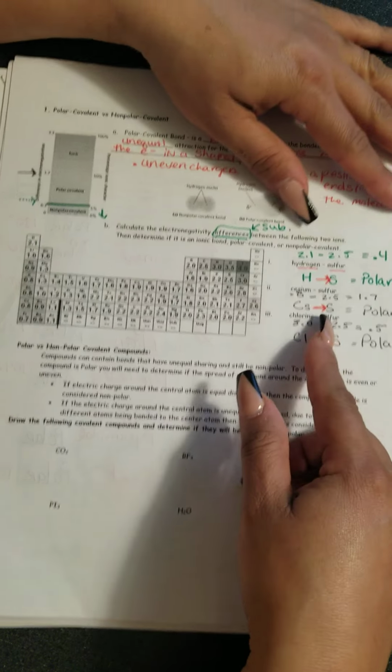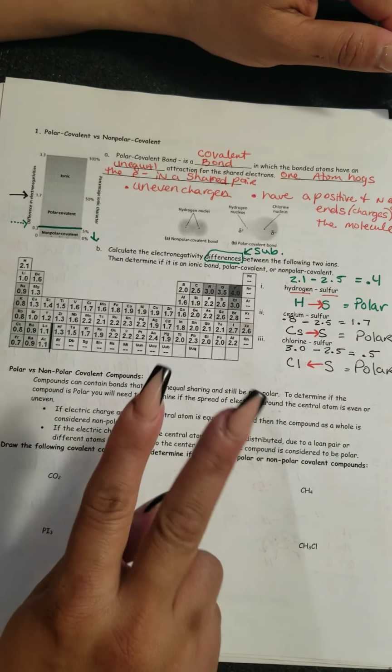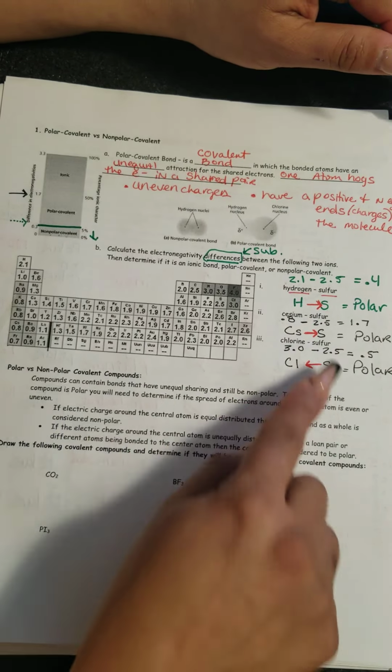Okay? The other way, easy way, is if you're only given 2 atoms, then you can come over here, do the math real quick and see. But when you're given 3, 4, 5 atoms that are bonding together, then that's not easy just to do this math. It's easier to do the molecular drawing and then look to see how the electrons are distributed.